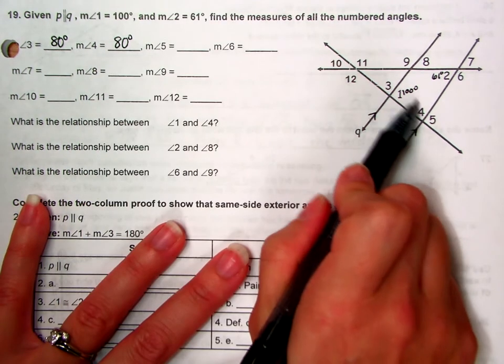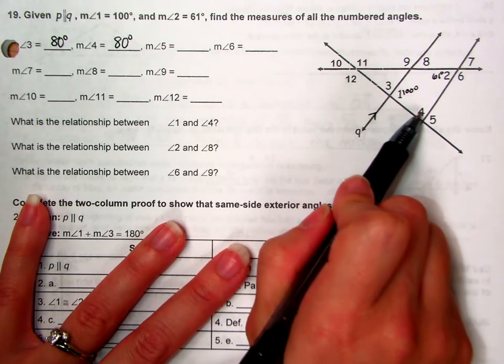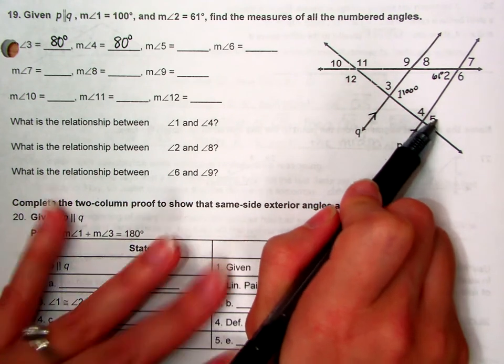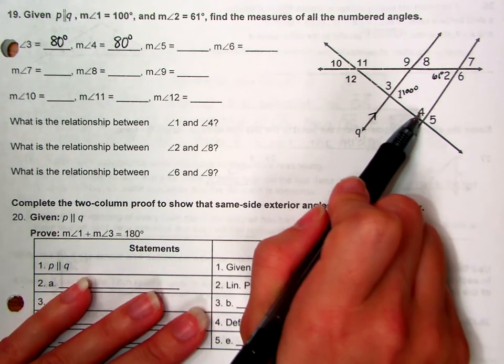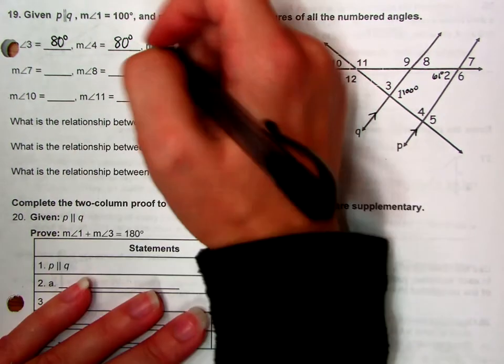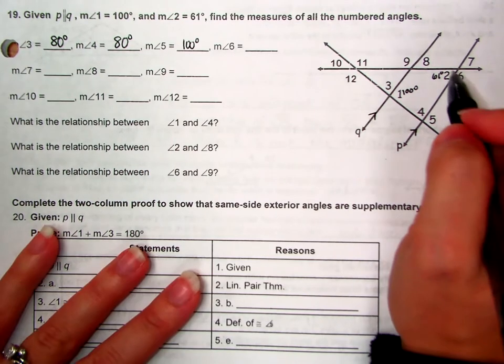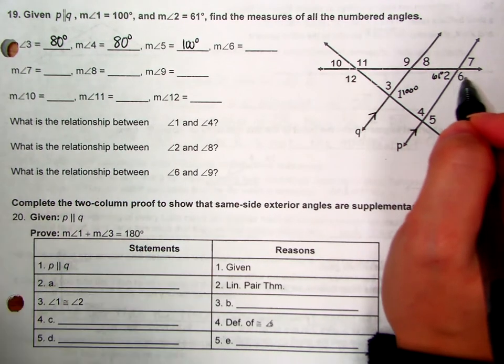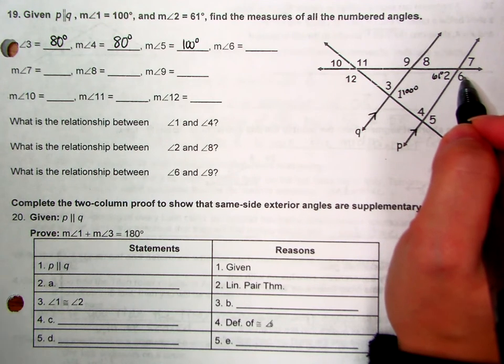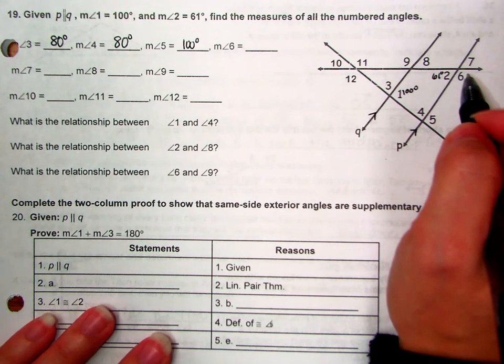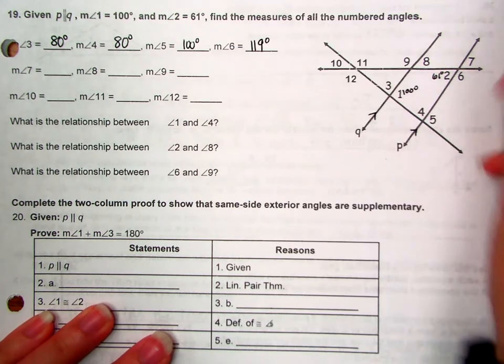Or you could have said these were same side interior, so you knew they were supplementary. If 4 is 80 and they make a straight line with 5, then you know that 80 plus 100 would make 180, so 5 has got to be 100. Alright, then number 6 here is linear to the 61, so you want to take the 180 and subtract 61 from it. That makes this 119 degrees.